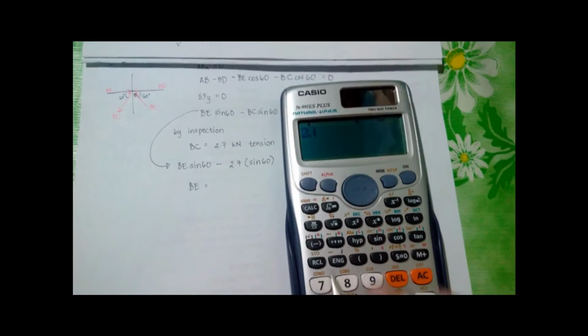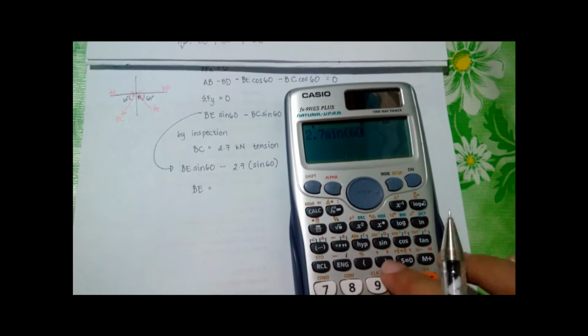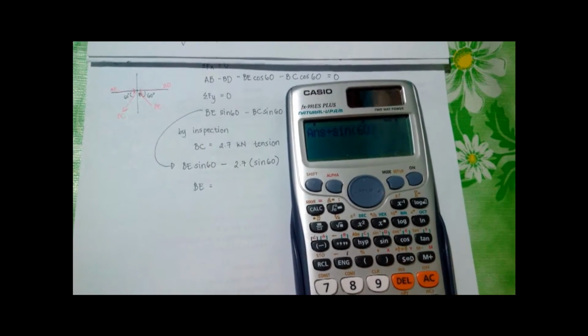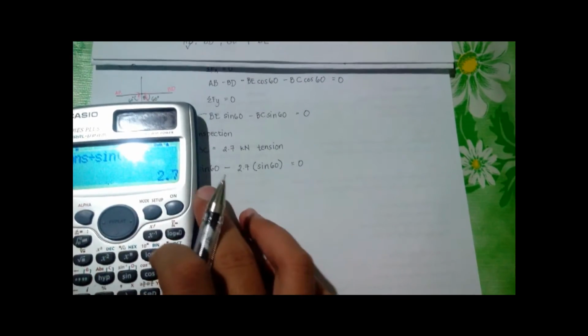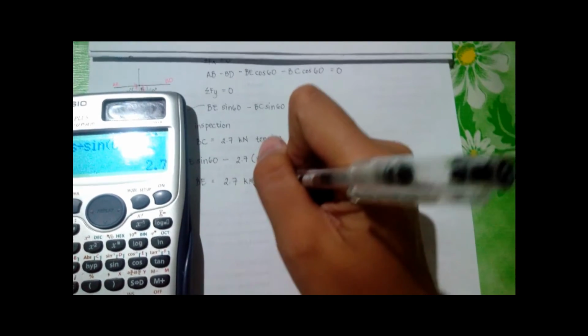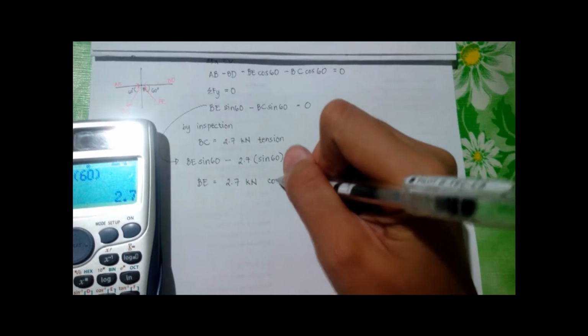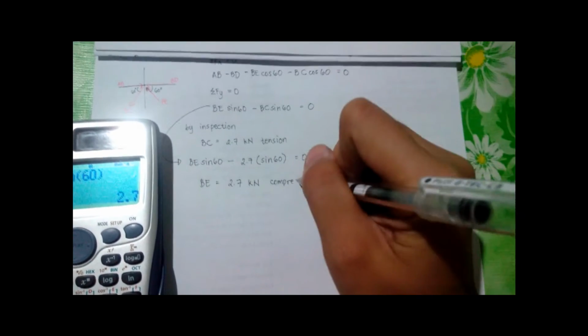So BE is now equal to 2.7 kilonewton positive, and BE is assigned as a compression, so this is also a compression.